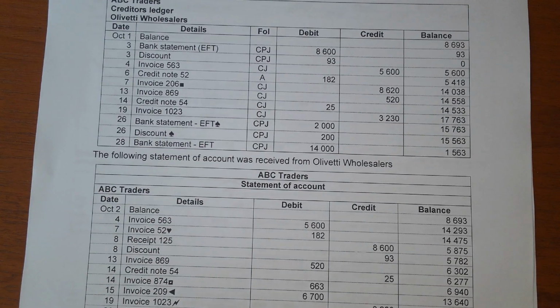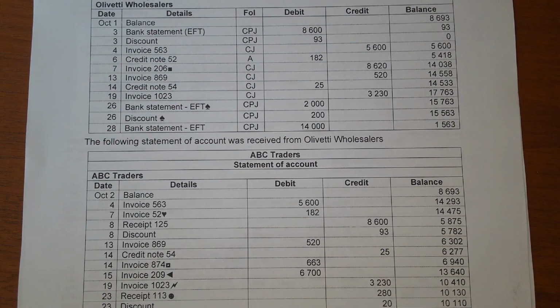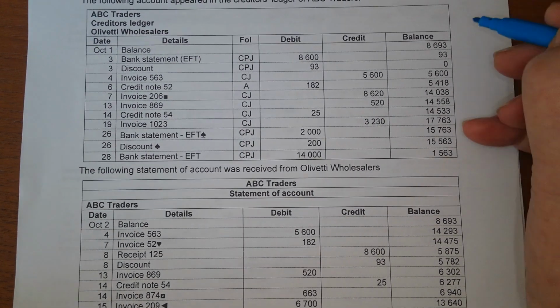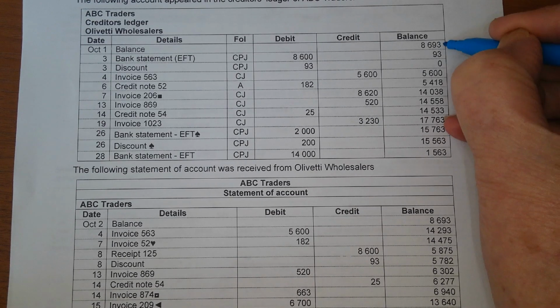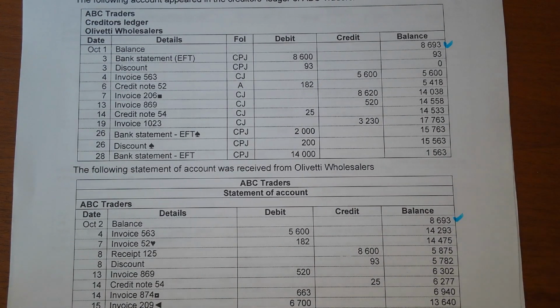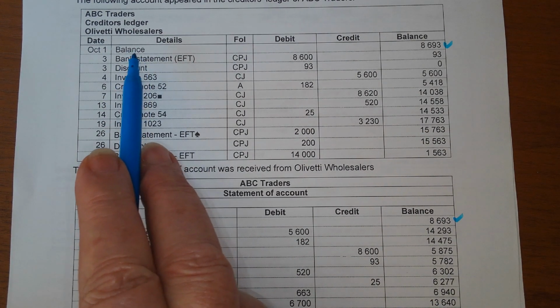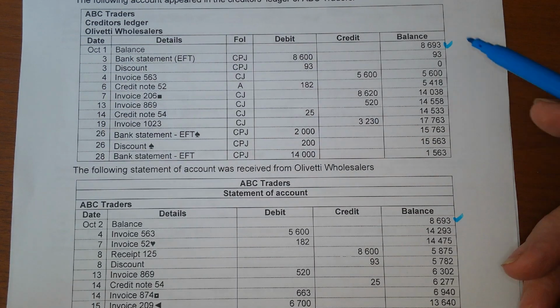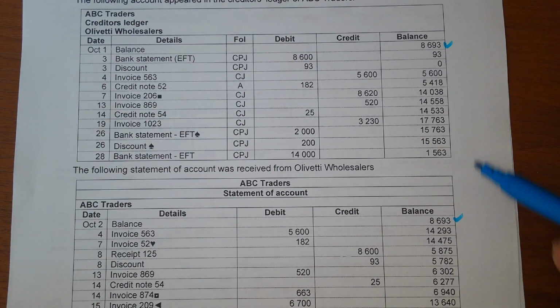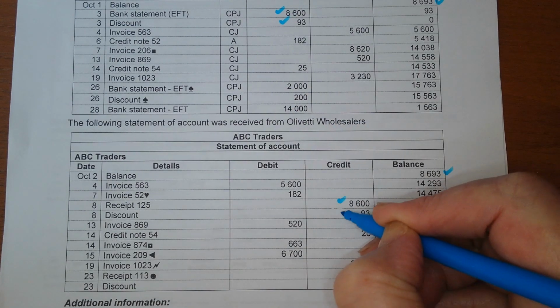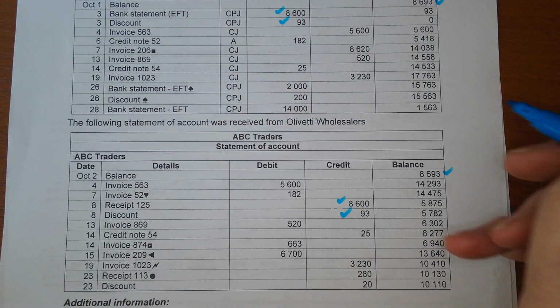Okay, so if we look at the information that they've given to us, we first of all have to tick off and see which figures are the same. I'll always check your opening balance first of all to determine if we started with the same balance, because there's a possibility that we could have paid on the 30th of September and we recorded it, but they haven't recorded it, so our opening balances will not be the same. And then we just go and we tick off all the amounts that are the same. Remember, they will always be on the opposite side.